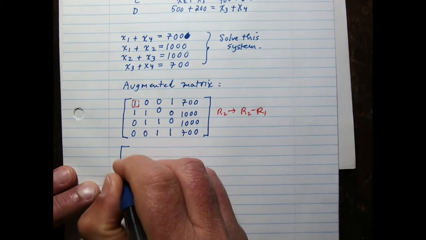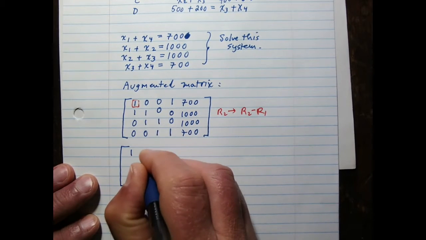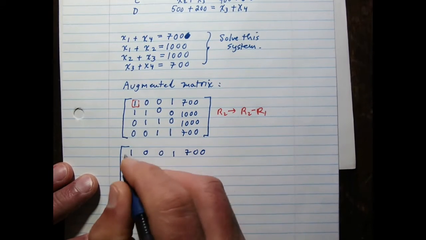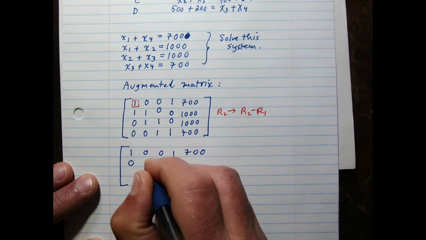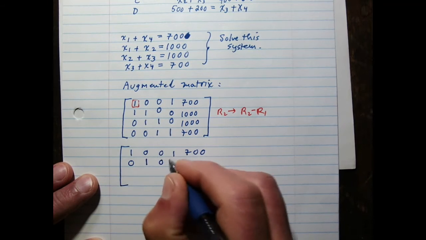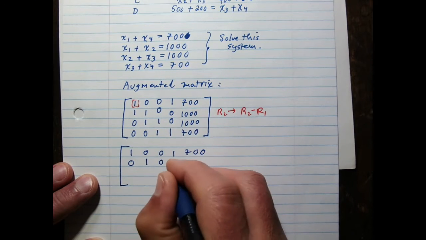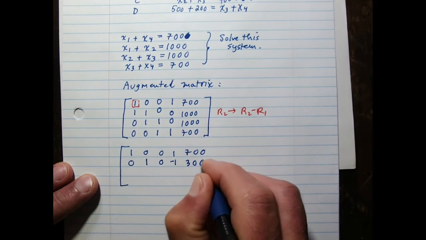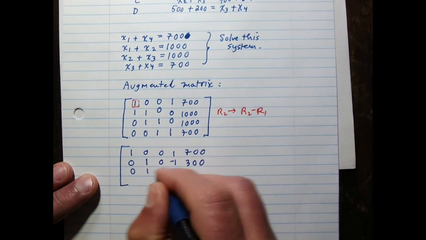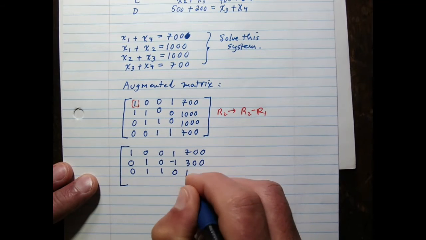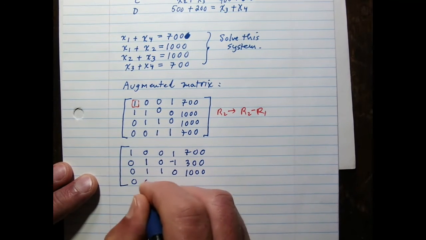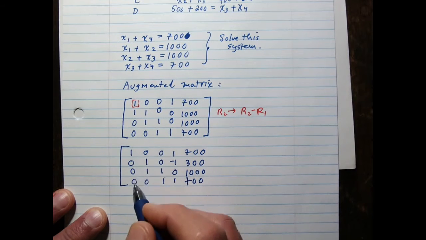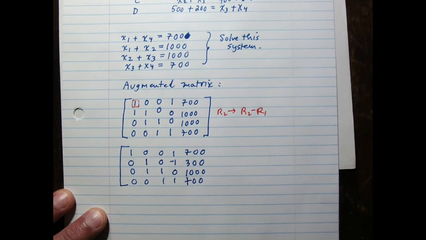What do we get? We have 1, 0, 0, 1, 700. And now I'm going to take row 2 minus row 1. So I get 0, row 2 minus row 1 is 1, 0. I'm going to have 0 minus 1, so a negative 1. 1,000 minus 700 is 300. 0, 1, 1, 0, 1,000. 0, 0, 1, 1, 700. So my first column is set up.